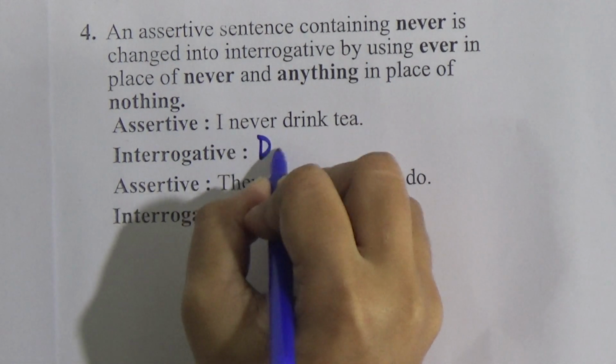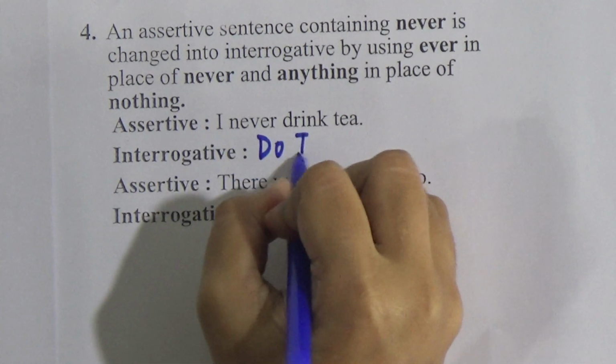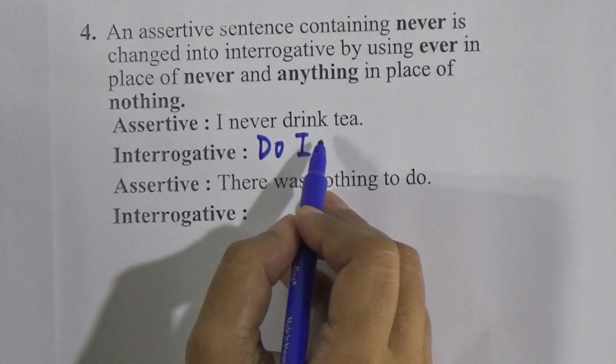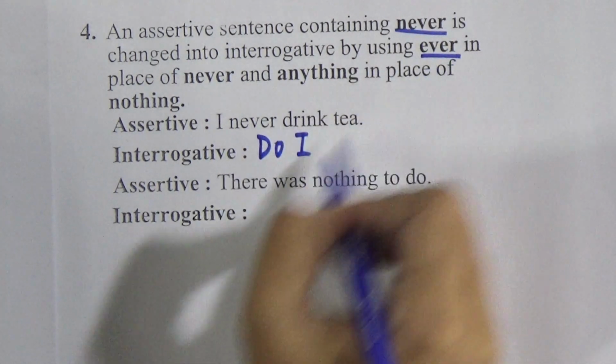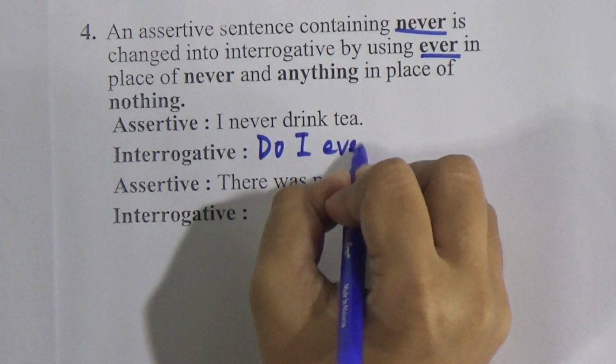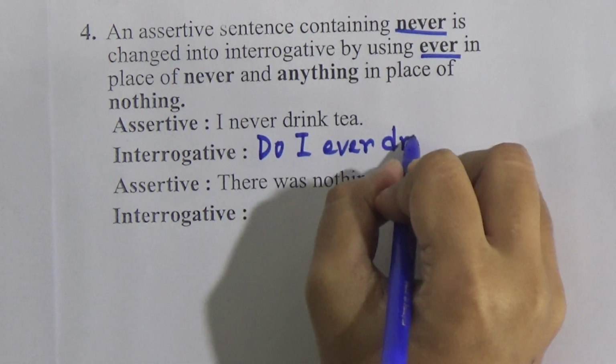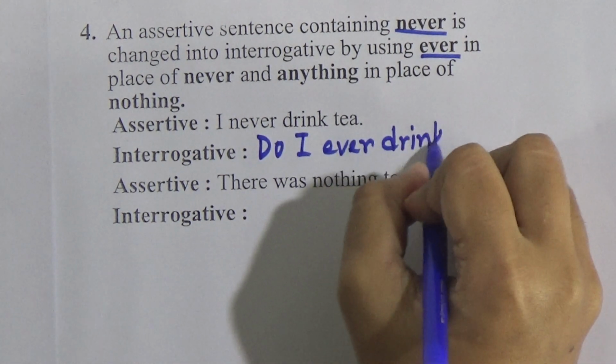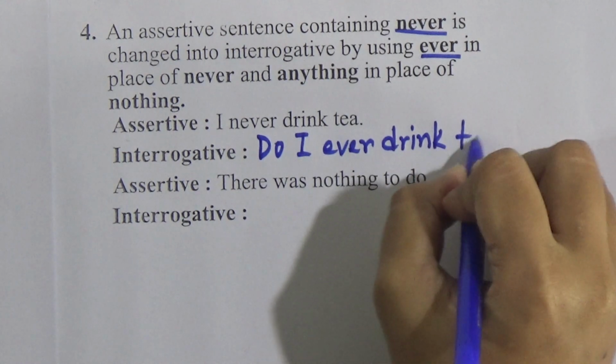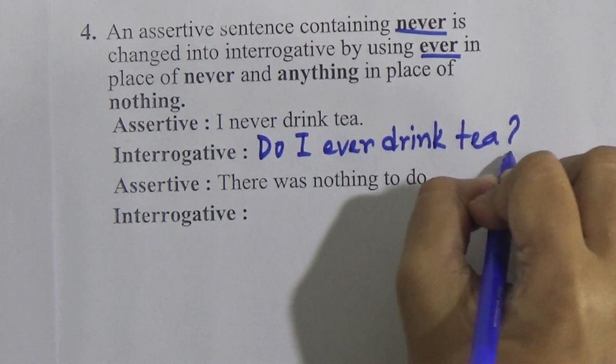Do, then the subject I. Do I, and never will be replaced by the word ever. Do I ever. Now the verb drink, that means the rest of the sentence: Do I ever drink tea? And the note of interrogation.